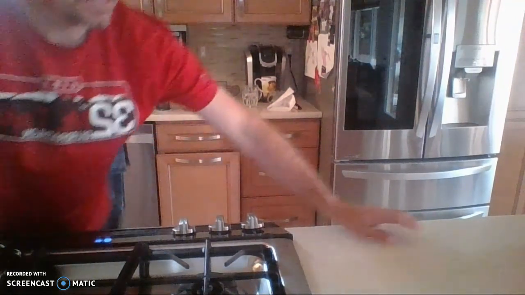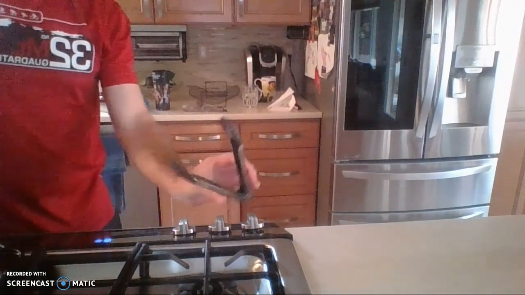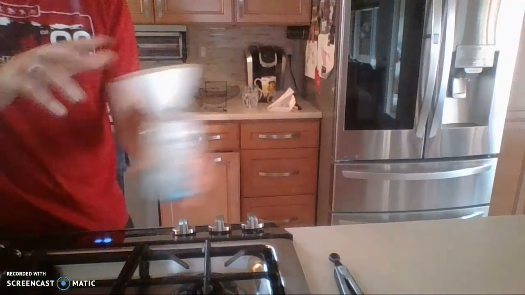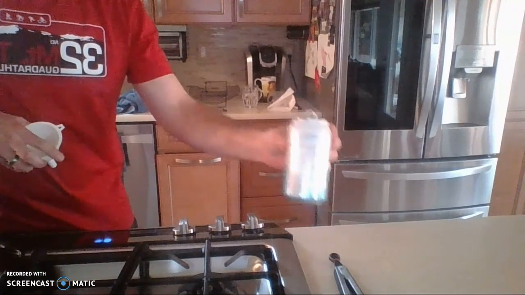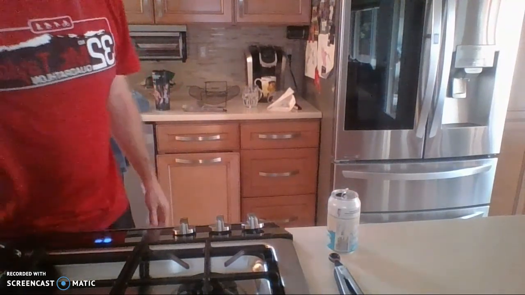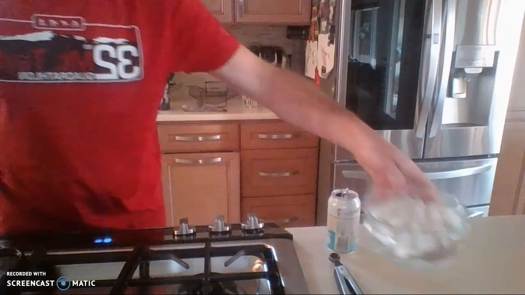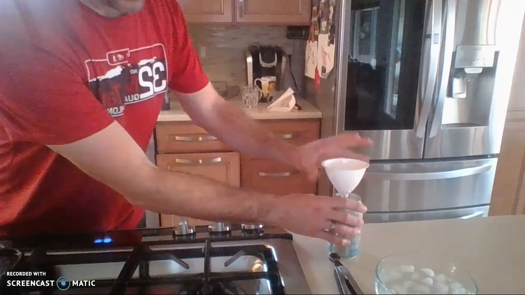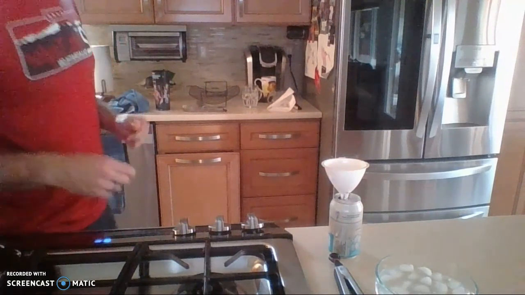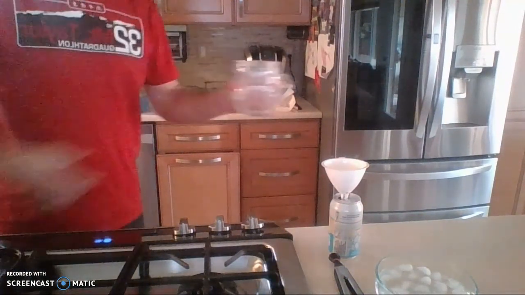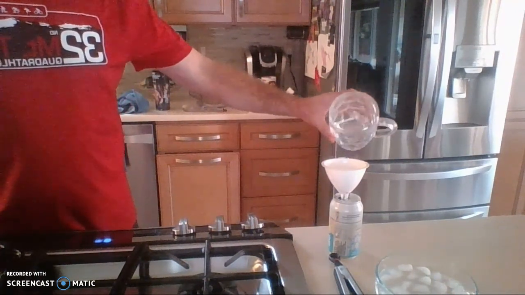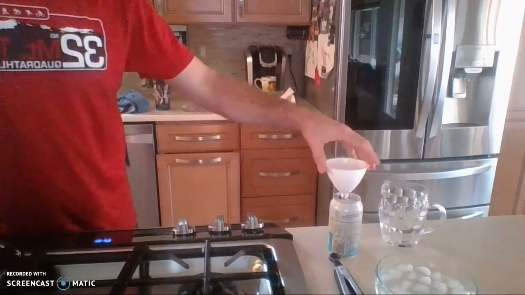What you'll need for this is a set of tongs from your kitchen. You'll need an aluminum can, just any aluminum can that you can find will work. And you'll need a bowl of ice cold water. Okay, and of course your stove. Now, you can use a funnel, but you don't have to use a funnel. My kitchen is a mess. Just put a little bit of water in the bottom of the aluminum can.